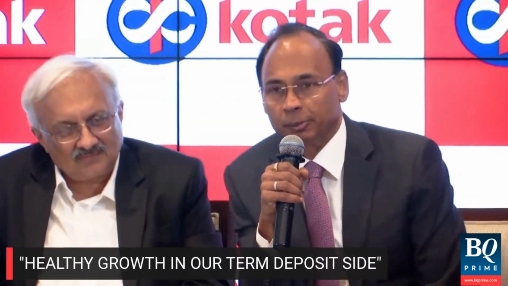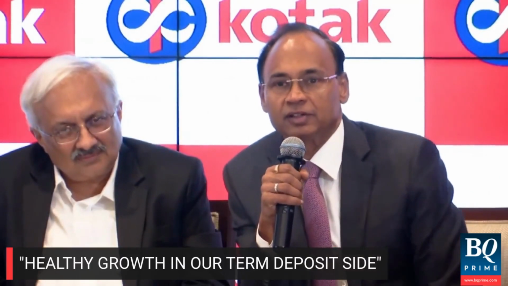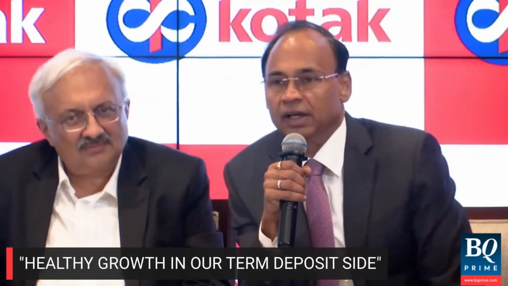So if you see, CASA ratio has two parts to it, the term deposit part and the CASA part. And you can see a healthy growth in our term deposit side. And that's reflective of the overall market sentiment, right? In higher interest rate periods, people tend to move their deposits to term deposits. So partly some of the deterioration in CASA is arising out of that.